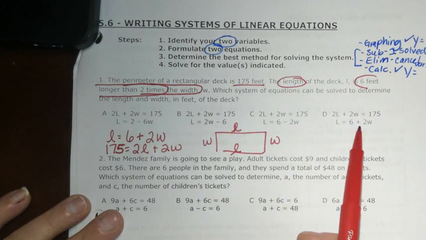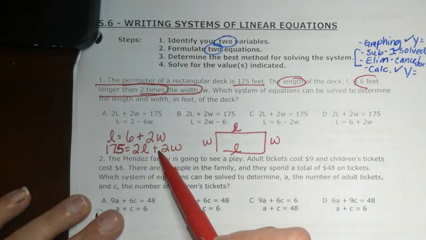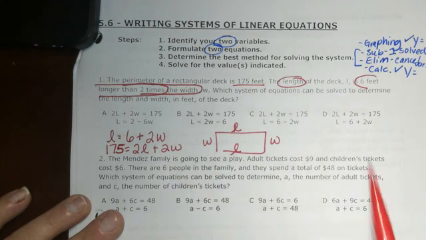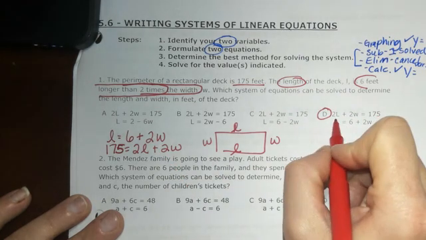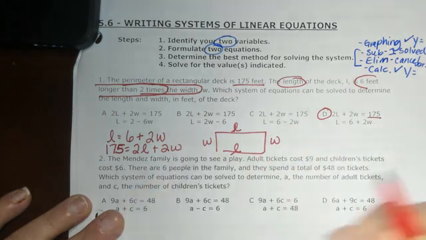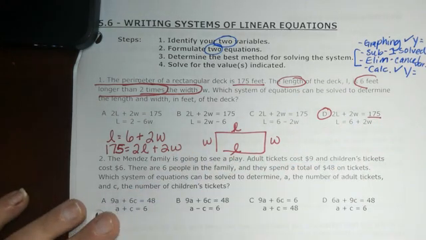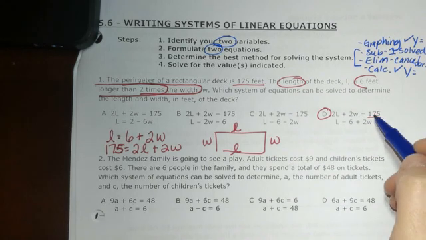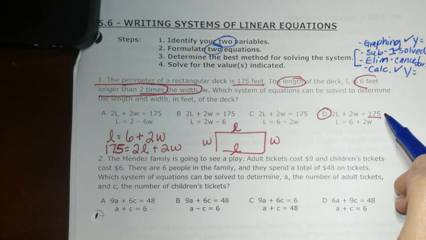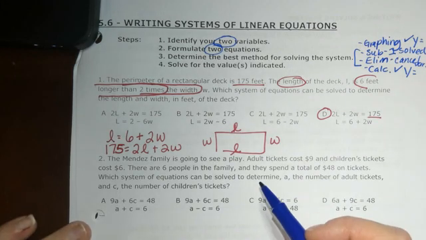Which of these options has this in there? Looks like option D. Right? The only thing that's different is that the 175 is on this side, but on the opposite side of the equal sign, but it's the same. Okay? So if you're going to solve this, you would pick which way you would like to solve it the best, and we'll do that in class tomorrow. And then you solve. Just like we've been solving.